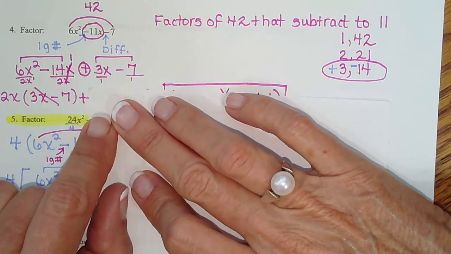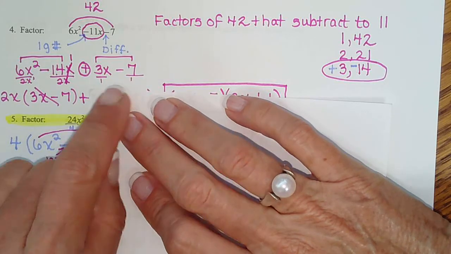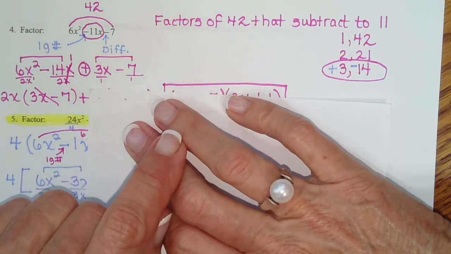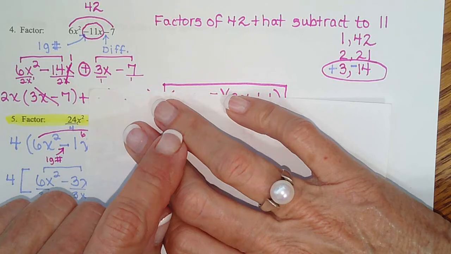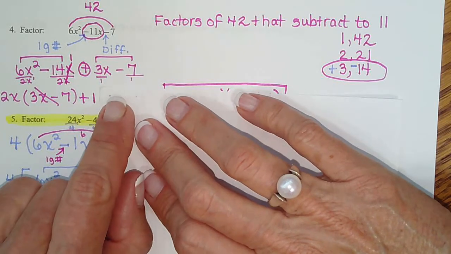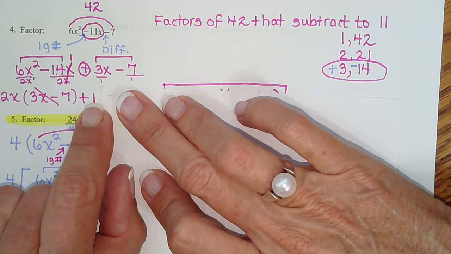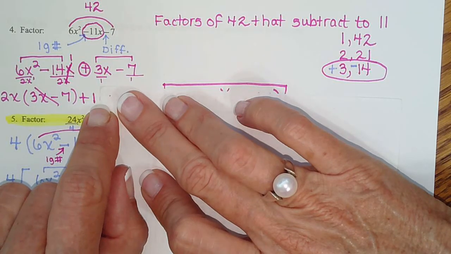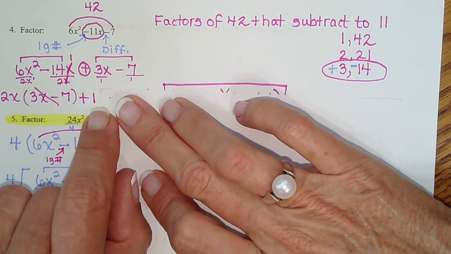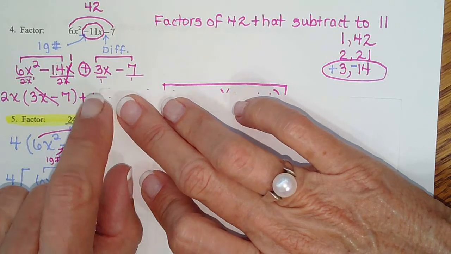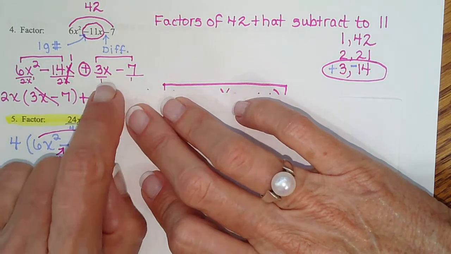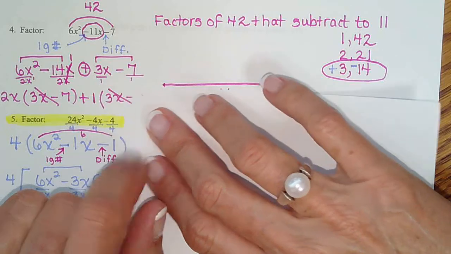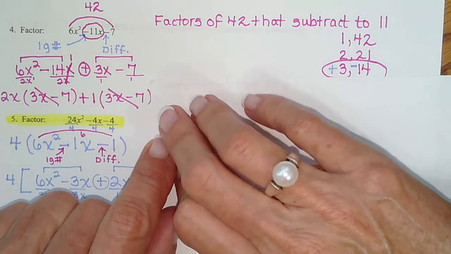Then I bring down the plus sign, and I look at the last 2 terms, and I go, oh, nothing's common except 1. So remember, I do have to pull the 1 out because this is my second element in my second parenthesis, so you can't leave it blank. If nothing's common but 1, write 1. When you divide each of those by 1, you get 3x minus 7.